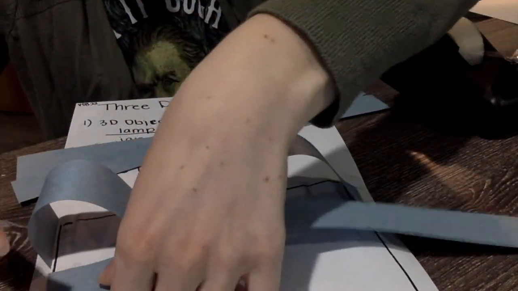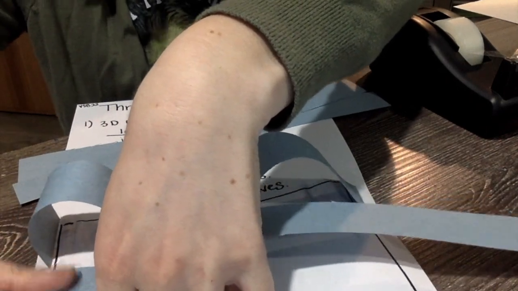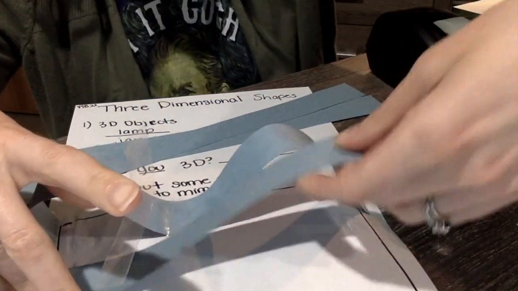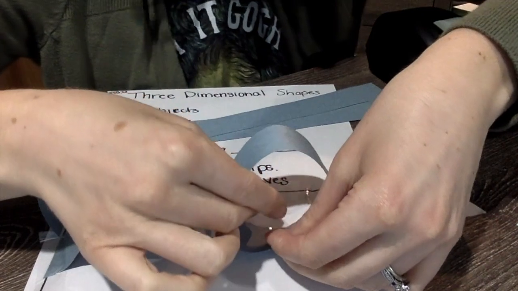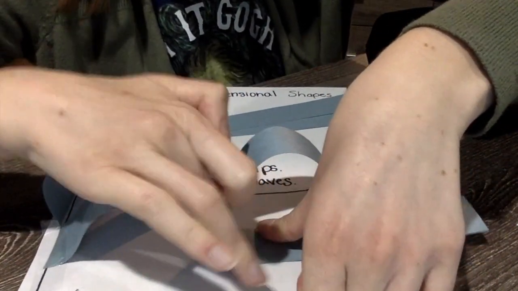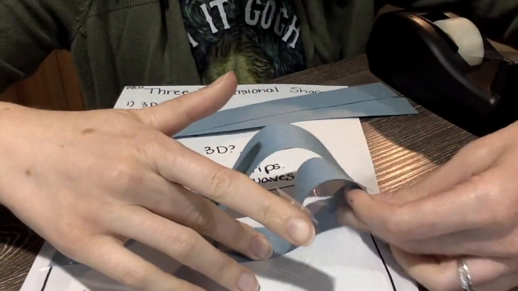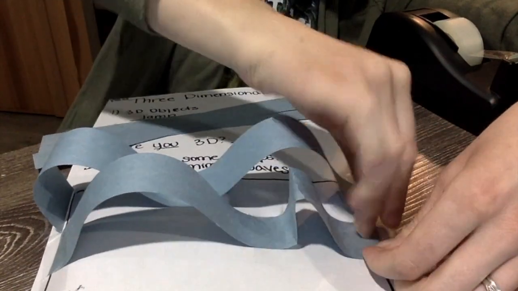I am going to be taping down this side. I think I'm going to tape it down a little bit over. So I'm going to tape it down closer to this right side, just so that it's not in the same spot, but you can do whichever you'd like. And then my last one, I'm going to tape it like so.